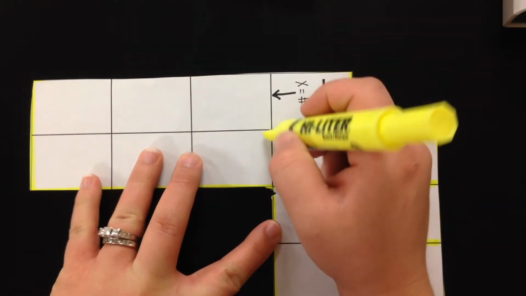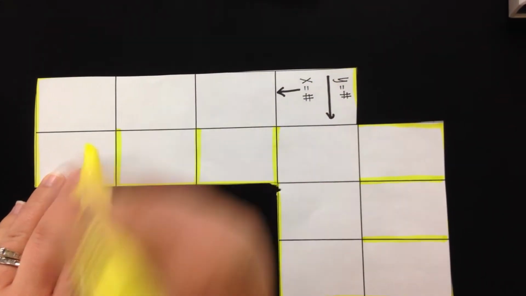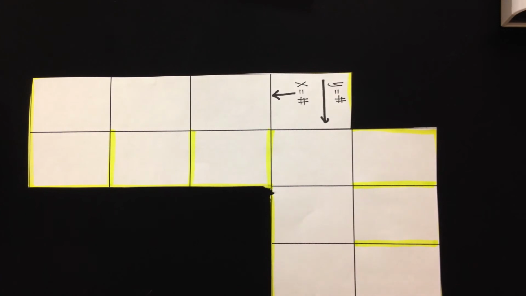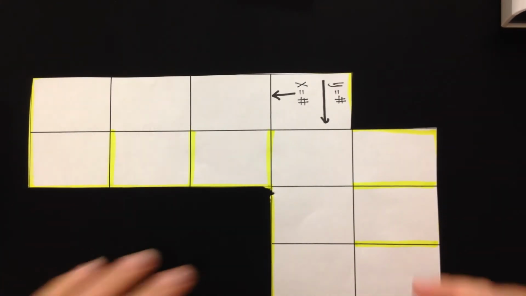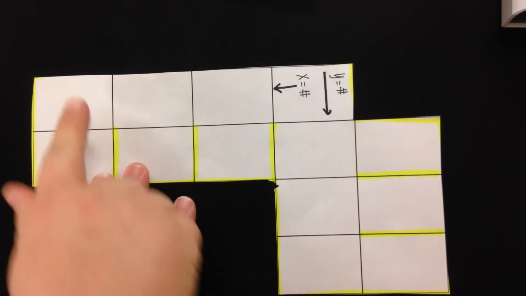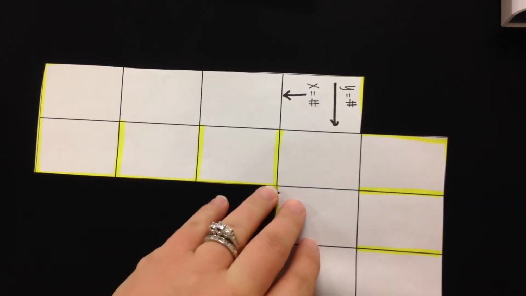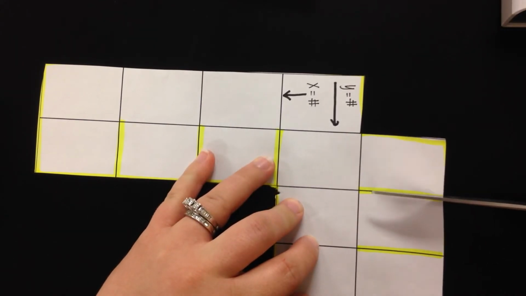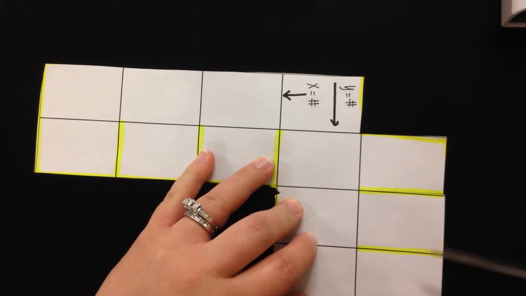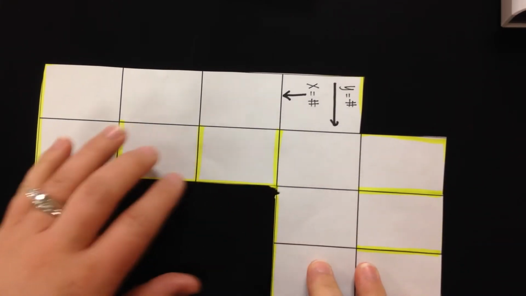And then you're going to cut this line, and this line. So you're going to cut in those parts that I have shaded. This part you don't want to cut, and this part here you don't want to cut. You only want to cut down to that middle line. Okay.